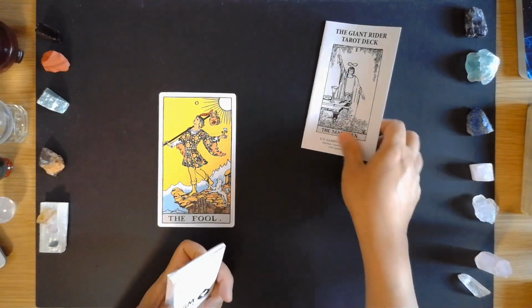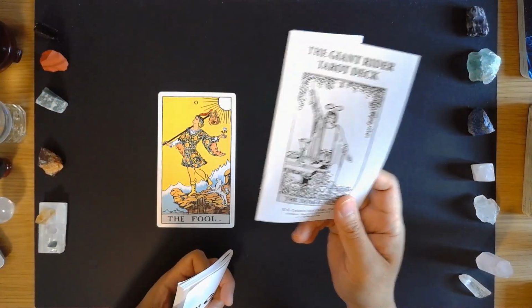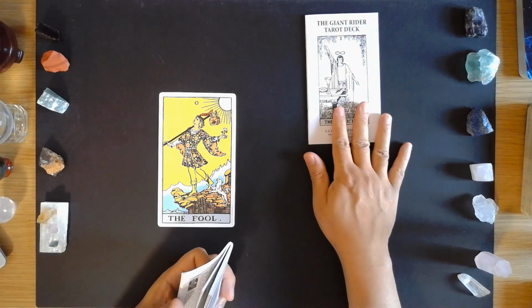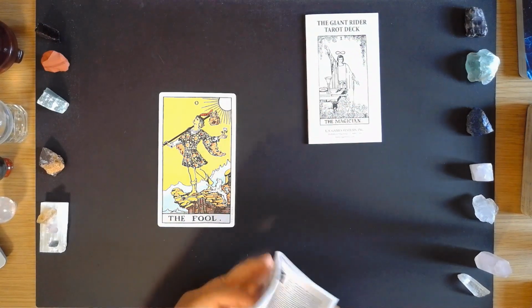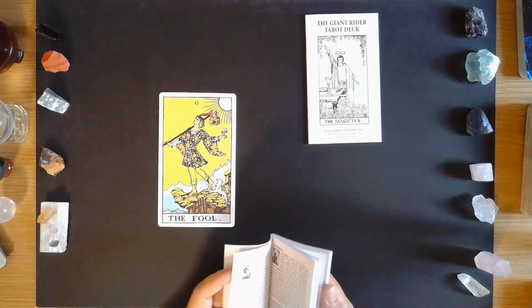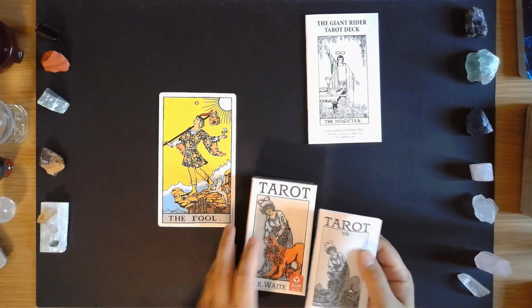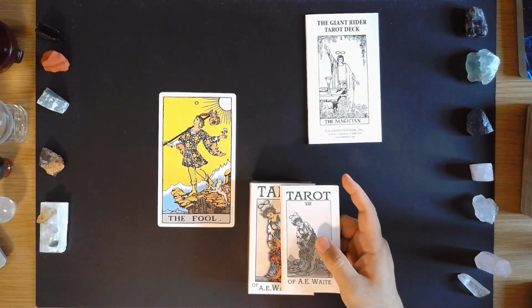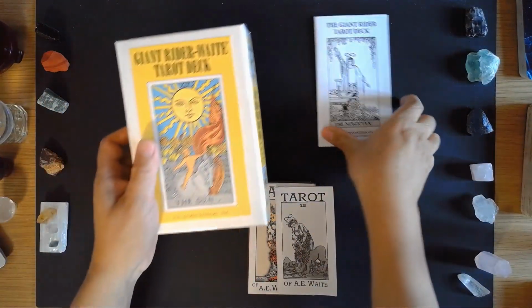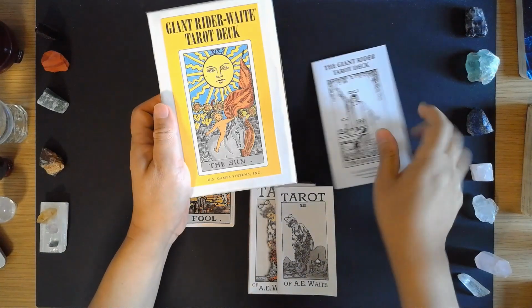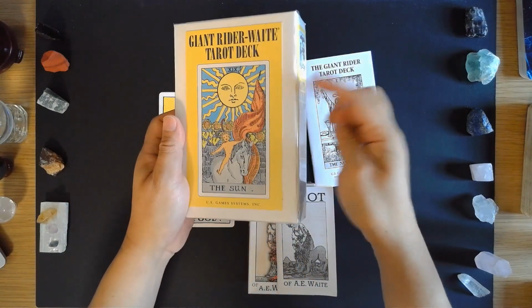Now there are two different kinds of handbook. One handbook would just give you words or short phrases to describe the card. Another kind of handbook, like this one, is from the Tarot of A.E. Waite, the smaller tarot. This one is from US Games. Now actually the size of the box is like that. I just made this extra box.